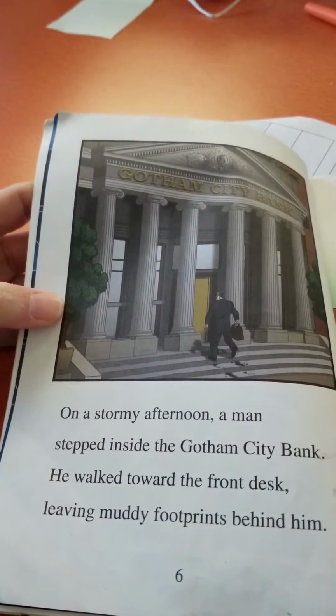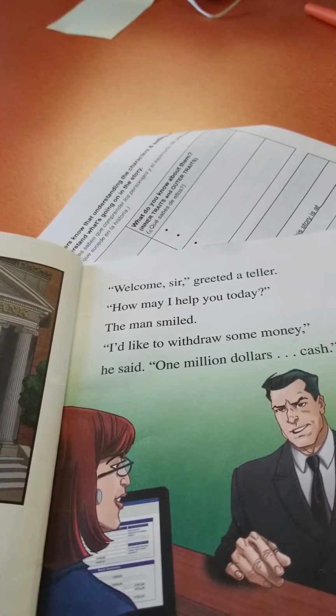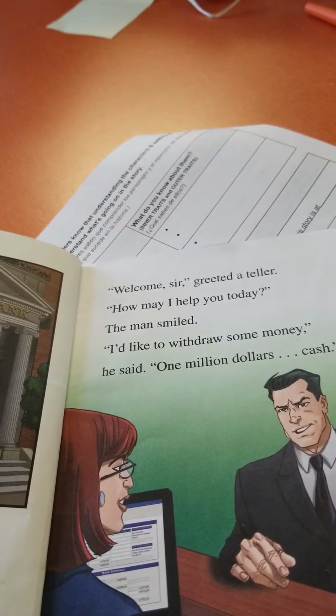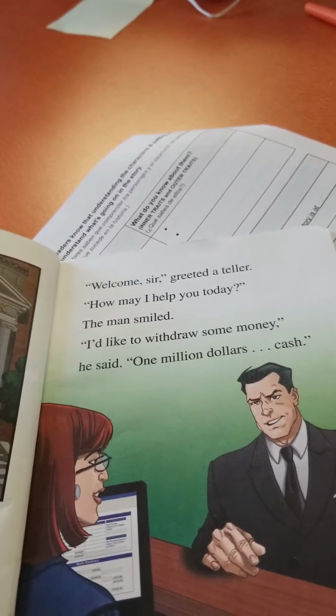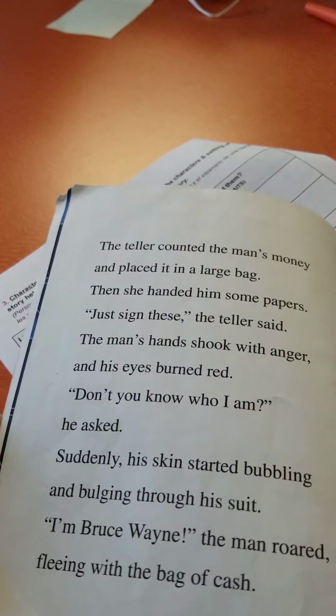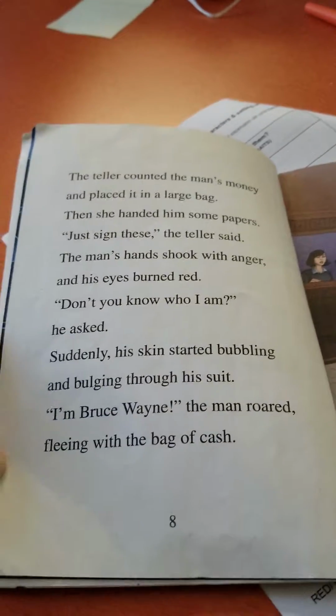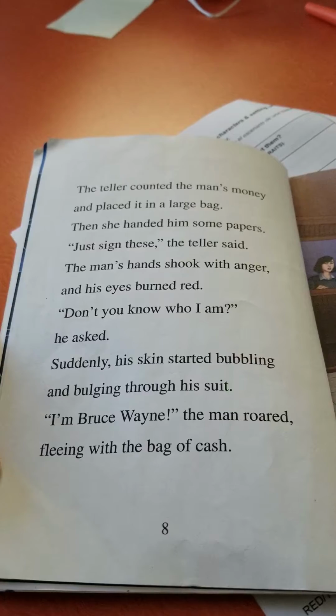On a stormy afternoon, a man stepped inside the Gotham City Bank. He walked toward the front desk, leaving muddy footprints behind him. "Welcome, sir," greeted a teller. "How may I help you today?" The man smiled. "I'd like to withdraw some money," he said. "$1 million, cash." The teller counted the man's money and placed it in a large bag. Then she handed him some papers. "Just sign these," the teller said. The man's hands shook with anger and his eyes burned red. "Don't you know who I am?" he asked. Suddenly, his skin started bubbling and bulging through his suit. "I'm Bruce Wayne," the man roared, fleeing with the bag of cash.